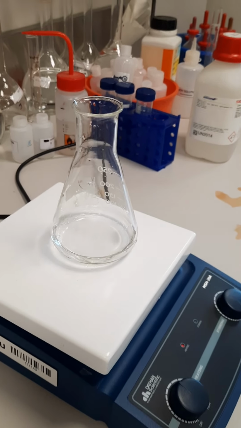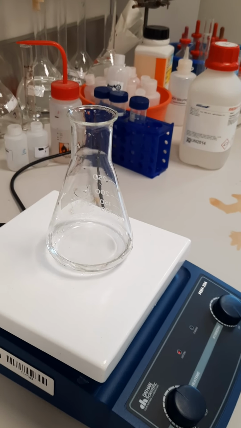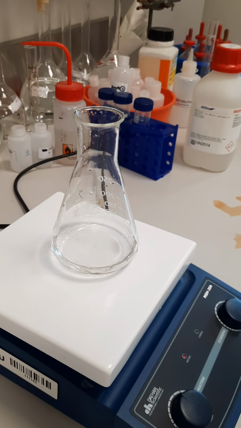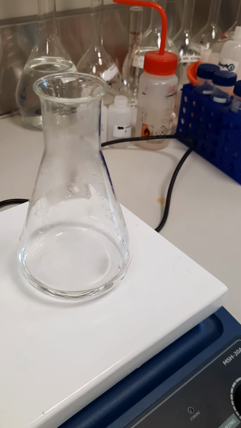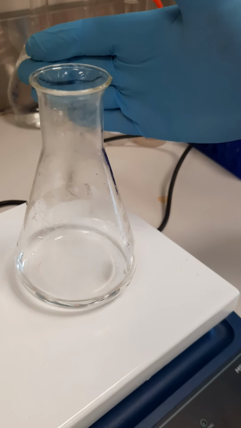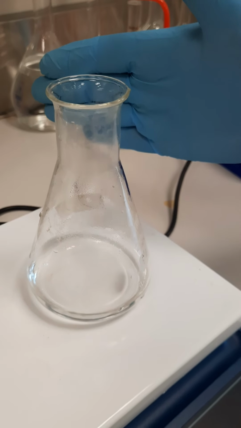So we are increasing the temperature of the solution until around 70 degrees centigrade and titrate while the solution is hot. Now we heated already to the enough temperature, around 70, 80. We will start the titration now while the sample is hot.